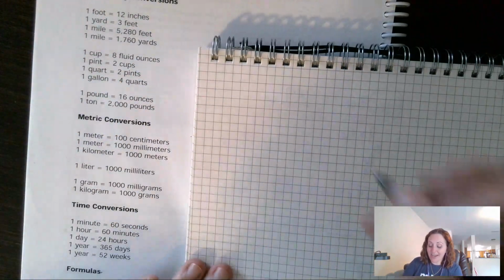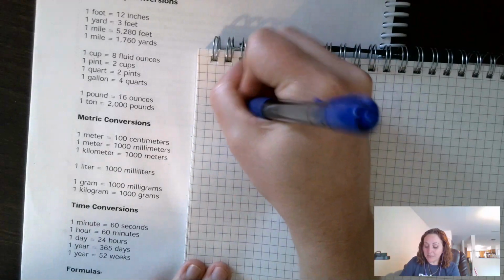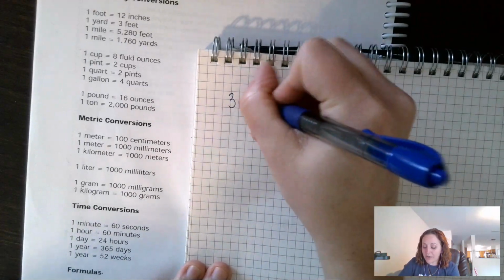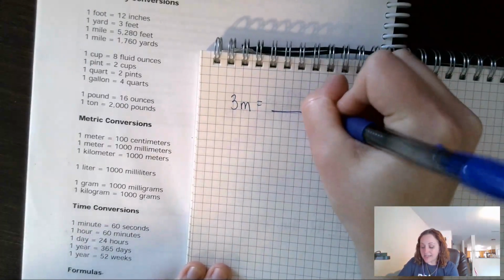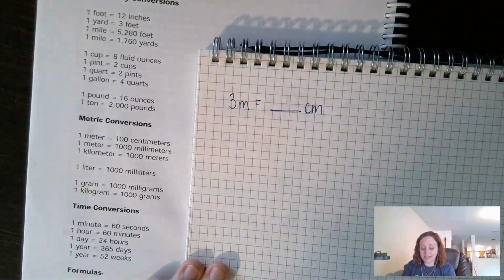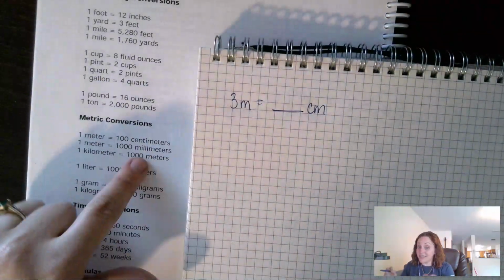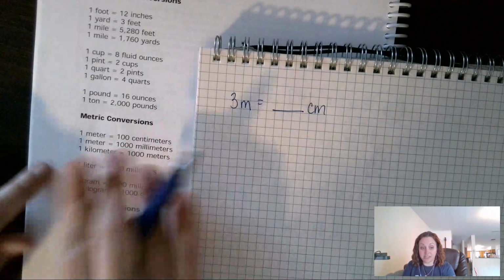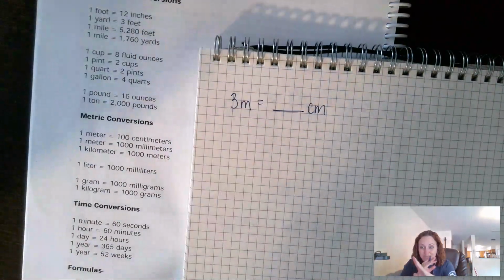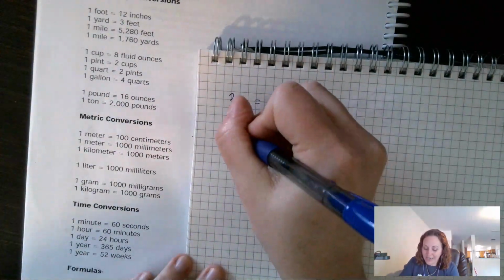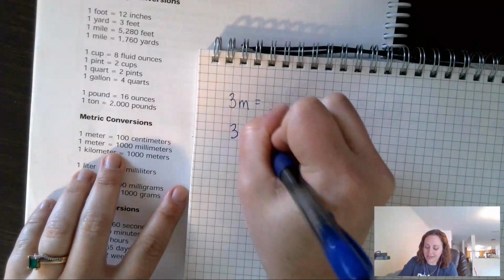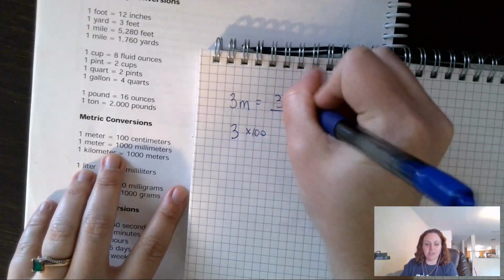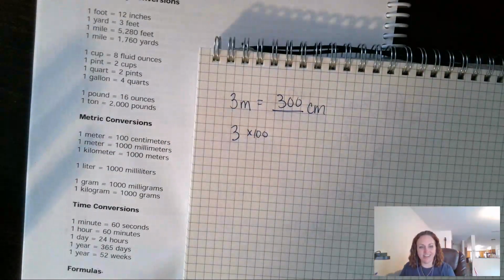So if I have, let's say, 3 meters and I want to know how many centimeters that is, right? I'm going from big to small. These also are left to right, big to small. Okay, we also multiply. So I take the 3 times 100 and I get 300 centimeters. I don't even have to think too hard, right?